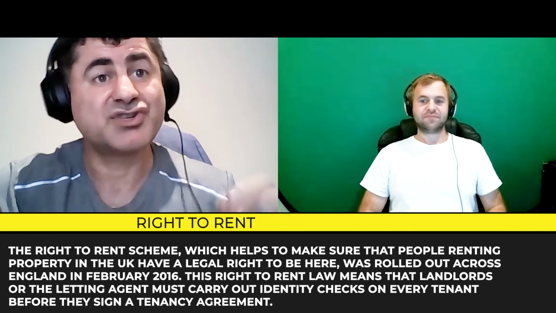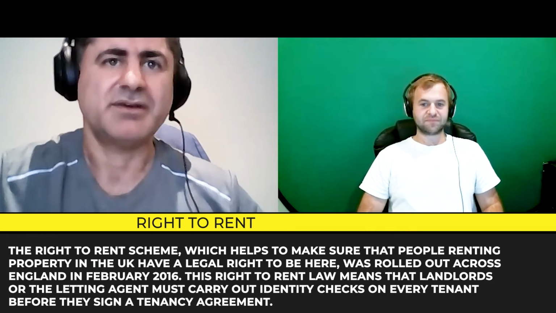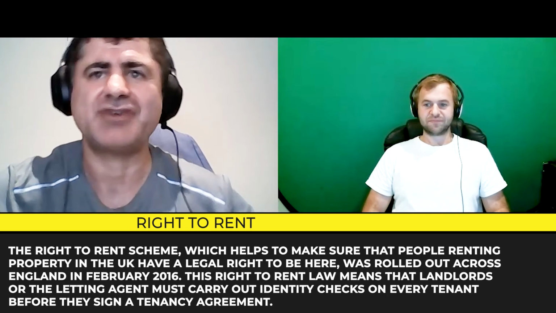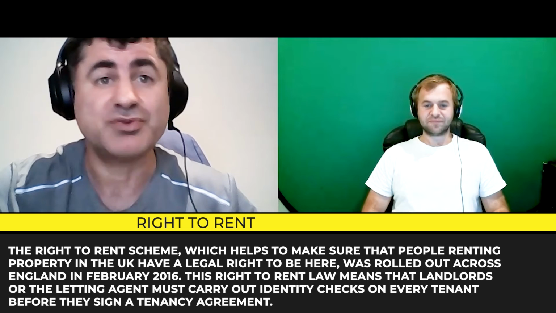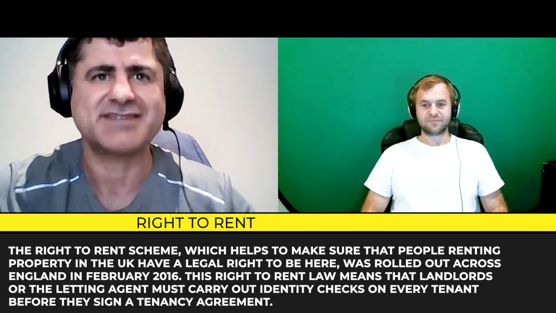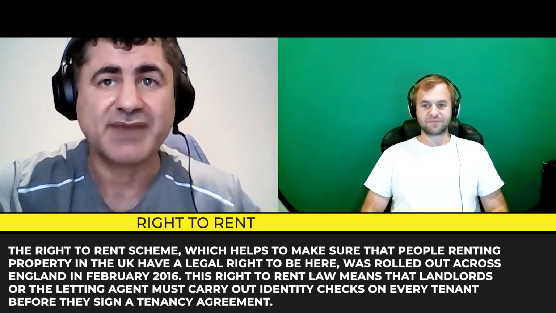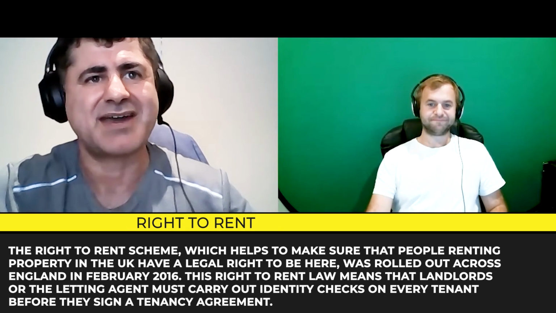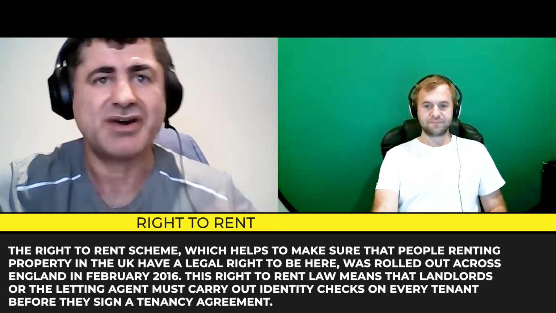The next word is right to rent. The right to rent scheme helps to make sure that the people renting the property in the UK have a legal right to be here. It was rolled out across England in February 2016. This right to rent law means the landlords or the letting agent must carry out identity checks on every tenant before they sign a tenancy agreement.